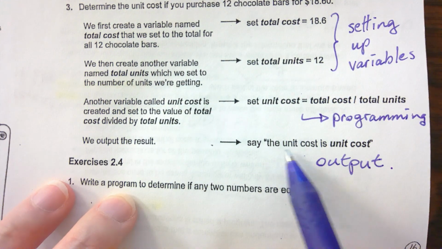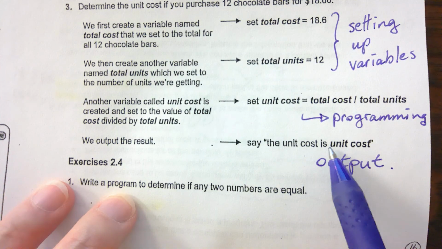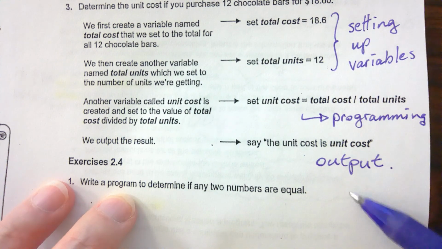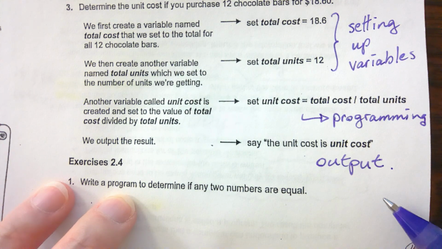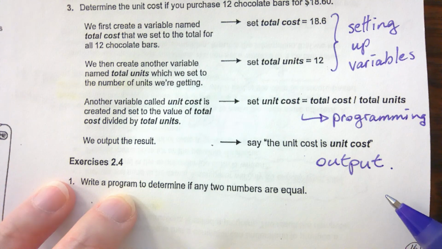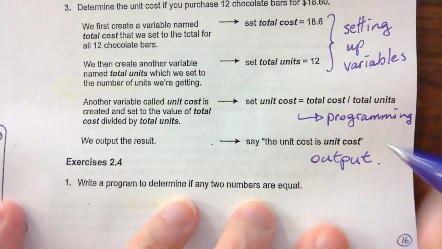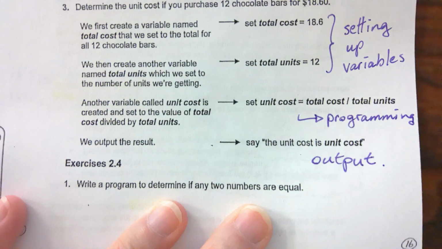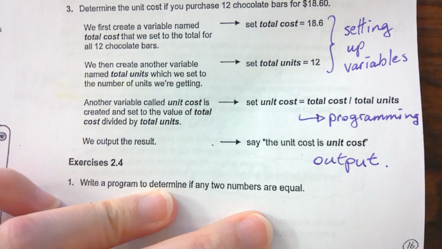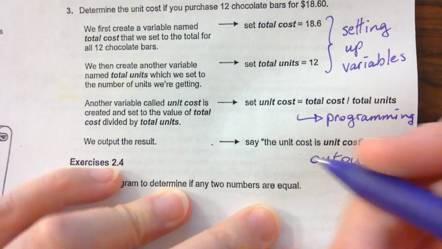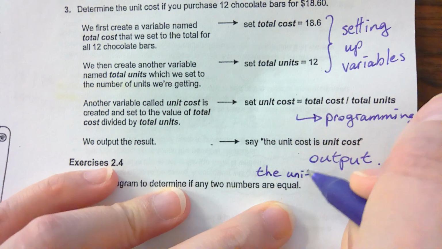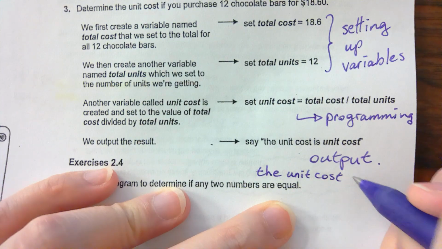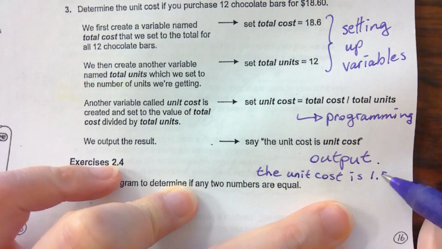In this case, it's going to put out the unit cost is, and then it will do the calculation for you and write it out as the price. Should I include a dollar sign in my output? Okay, this is a tricky part. Let me actually do the calculation. 1860 divided by 12 is $1.55. So the output is going to say the unit cost is 155.